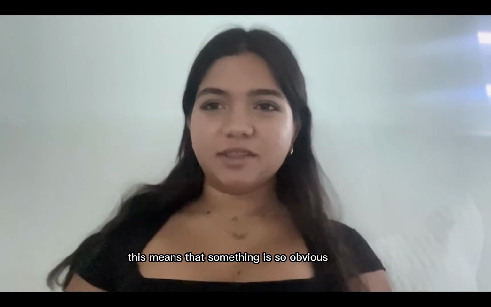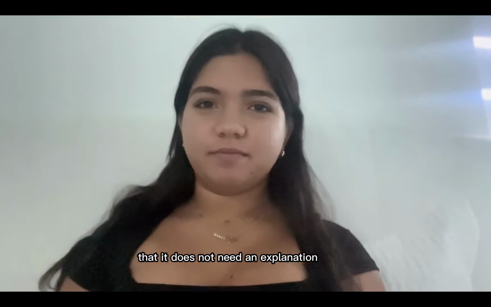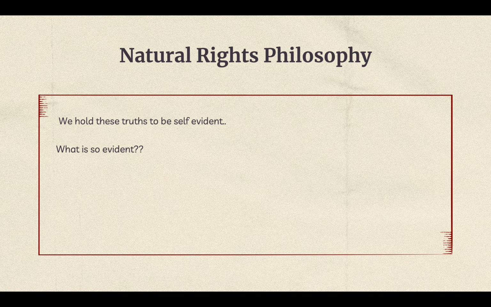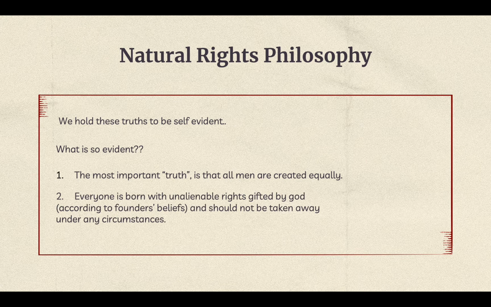This means that something is so obvious that it does not need an explanation. We have already discussed the most important truth, that all men are created equally. The second thing I believe is self-evident is that everyone is born with unalienable rights, gifted by God according to founders' beliefs, and should not be taken away under any circumstances.